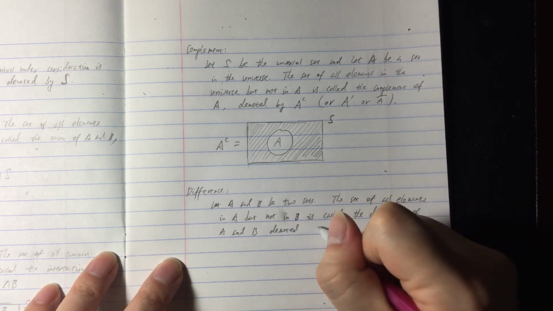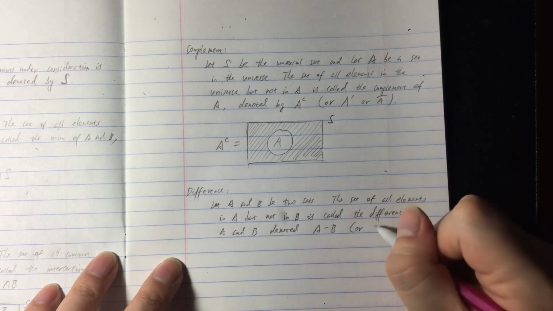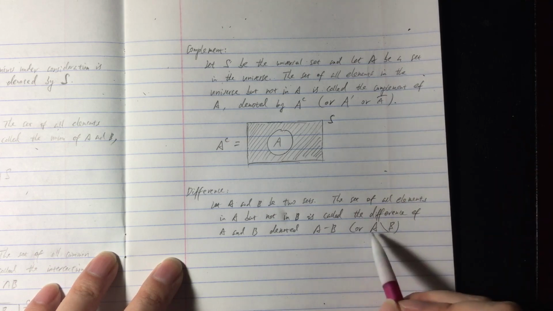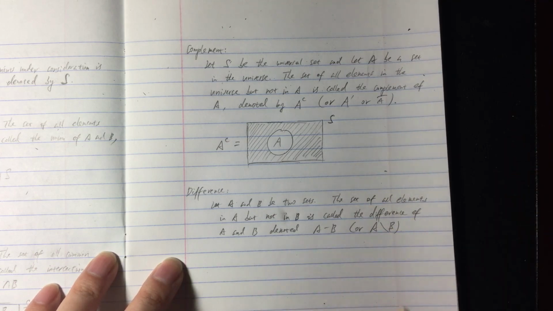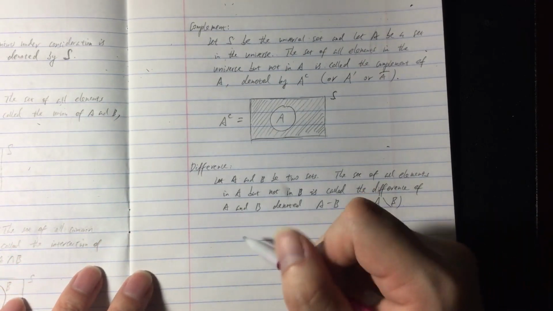Denoted by the notation A minus B, or for some other books they use notation A/B. They all mean the same thing. A/B or A minus B, they both mean the difference of sets A and B. In the Venn diagram, it looks like this.